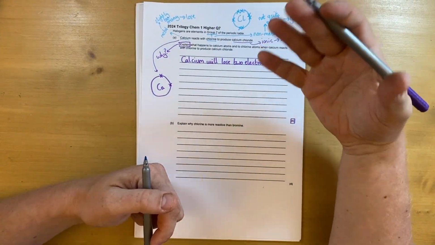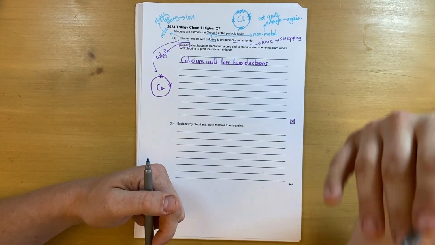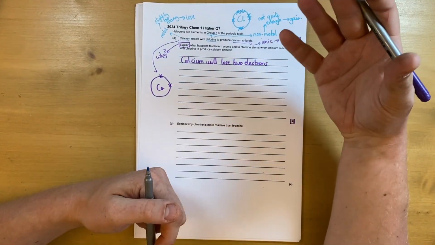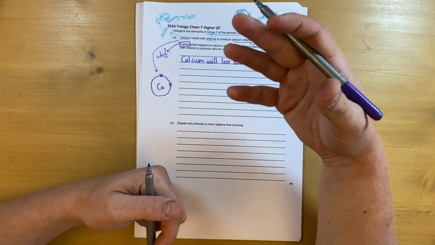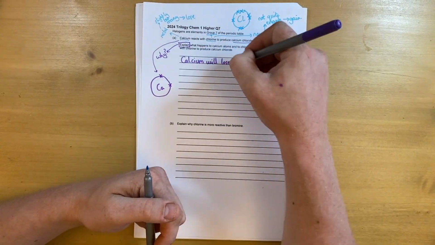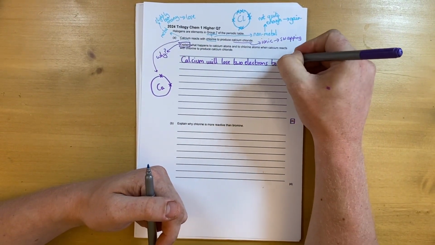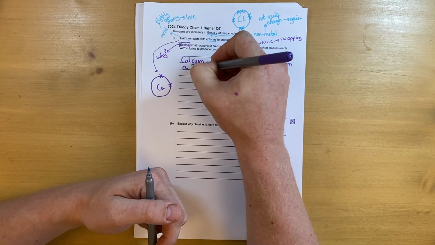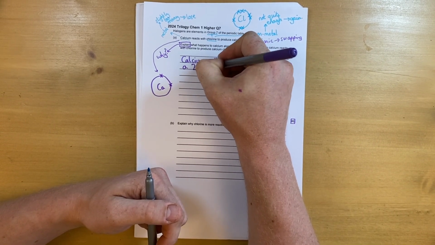Now, the thing with electrons is electrons are negative. So if I've lost a negative, I become more positive. Just like if I cut out a really annoying negative influence on my life, overall my life has got better. So it will lose 2 electrons to form a 2+ positive ion.